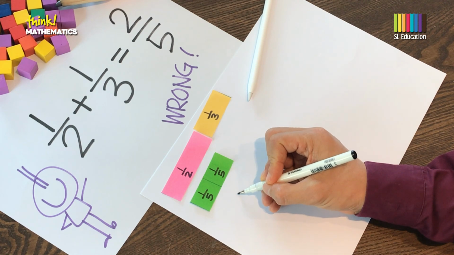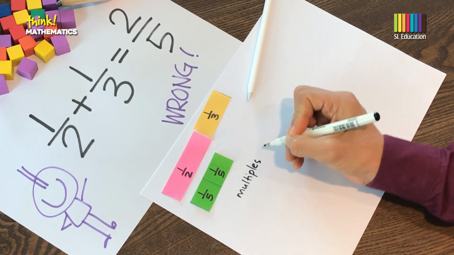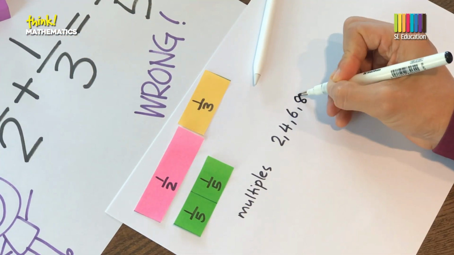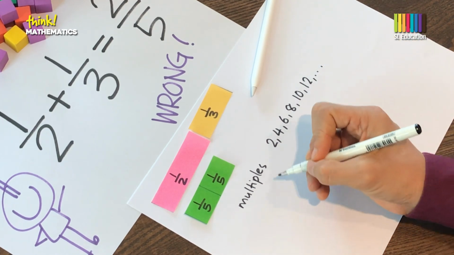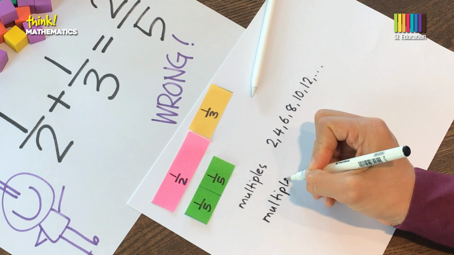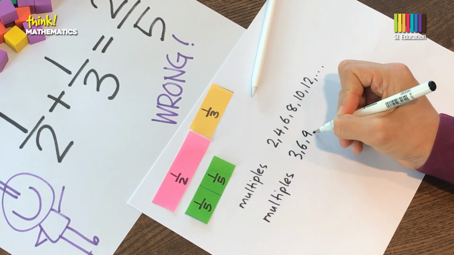Because multiples of 2 among others are the following. And multiples of 3 include this.